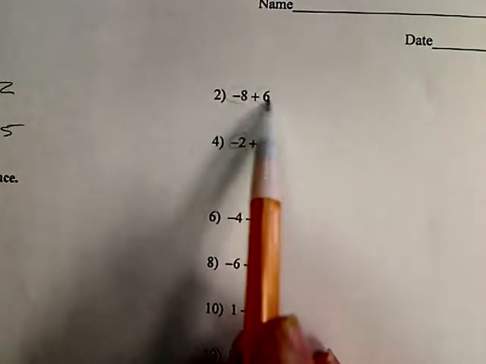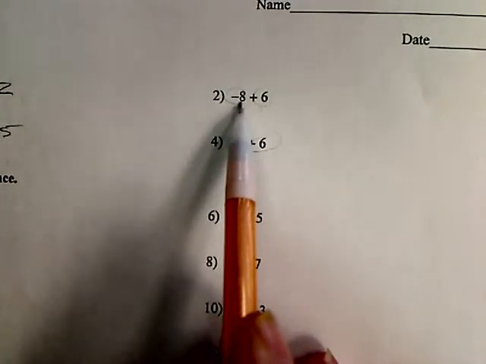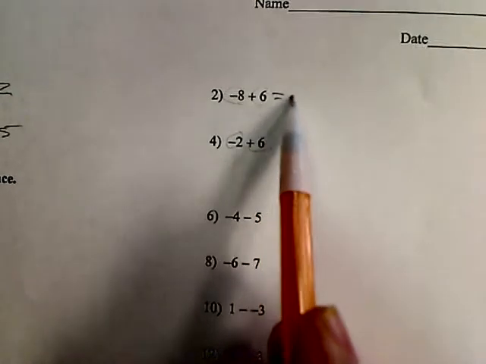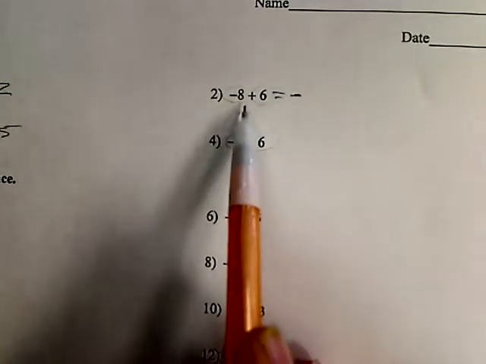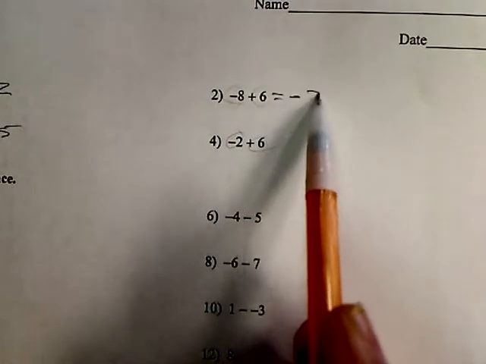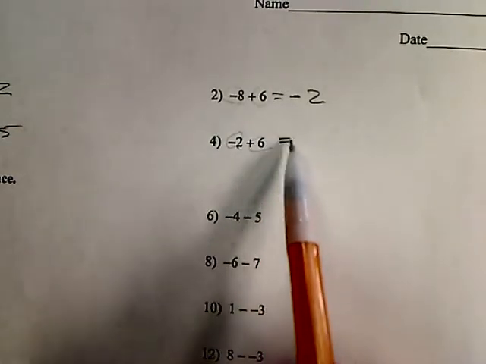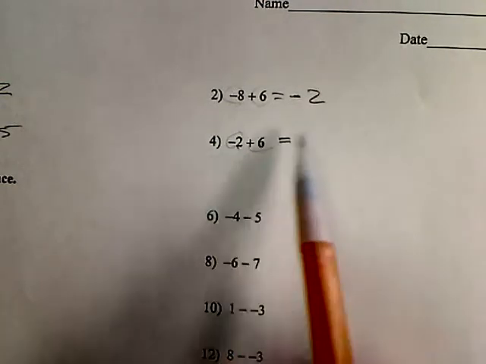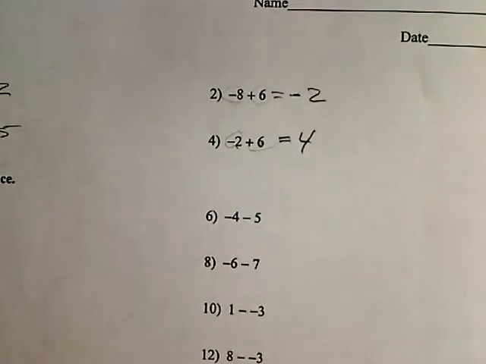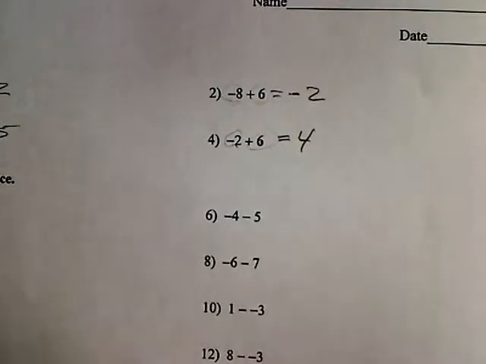Which one's larger? The negative 8. So it's going to be a negative number. And then 8 minus 6 is 2. Which one's larger? The positive. So my answer is going to be positive. So it's 6 minus 2, which is 4. So that's one way of looking at it. So you do it in your head real quick.